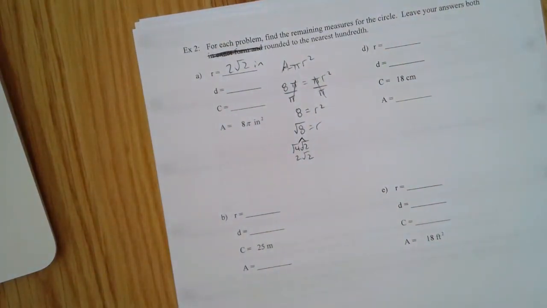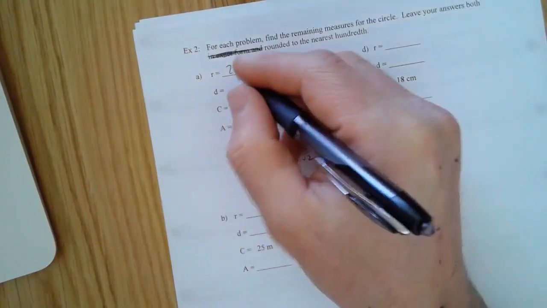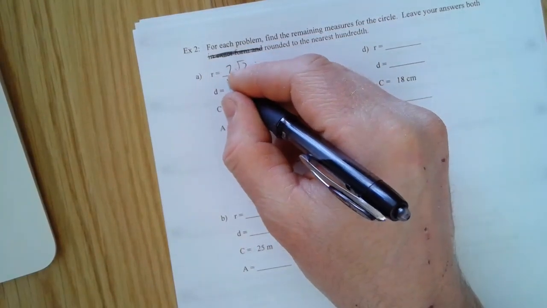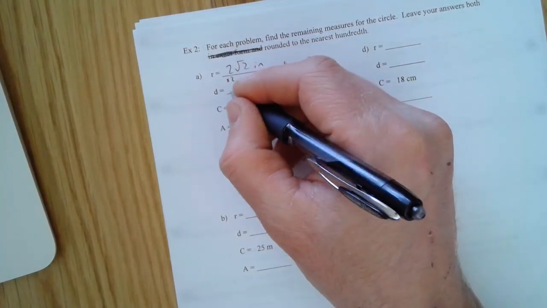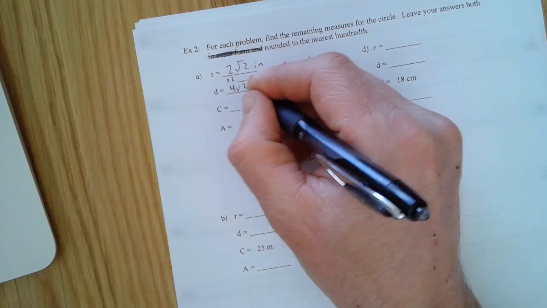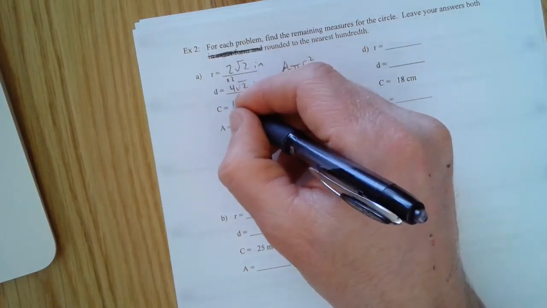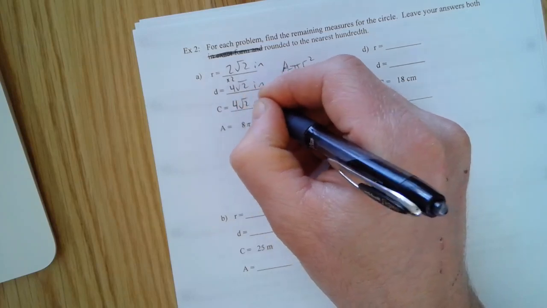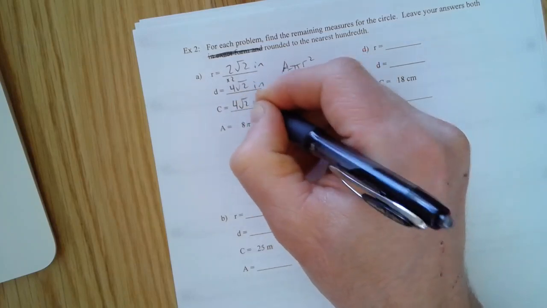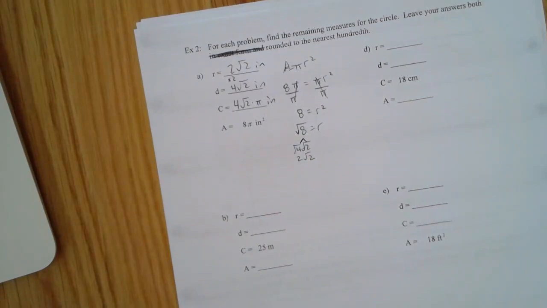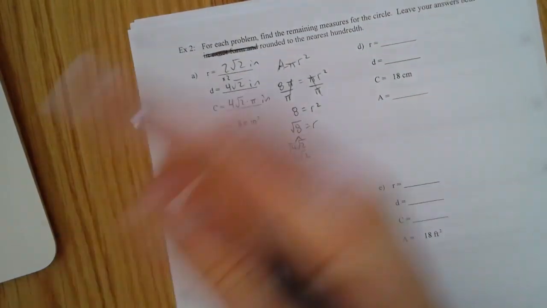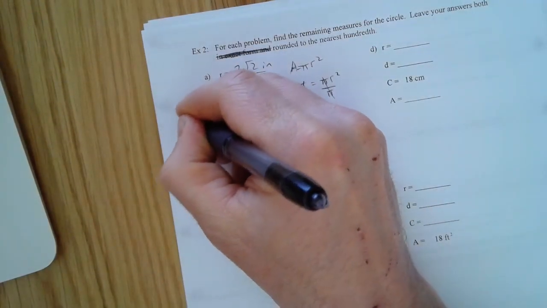Double it, remember, so when you double it, you're multiplying by 2, so that's just the coefficient. That's going to be 4 root 2 inches. And then circumference is diameter times pi, so 4 root 2 times pi inches. And I'm really careful to make sure that pi is at the end there. So A we'll leave in exact form.